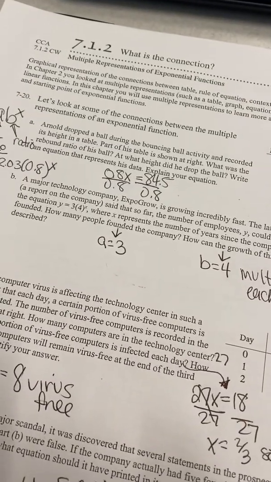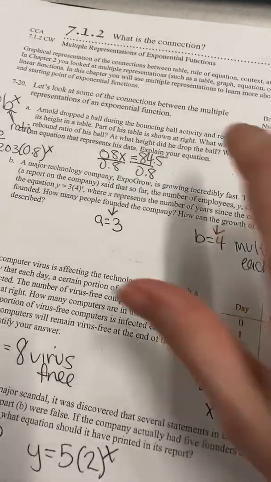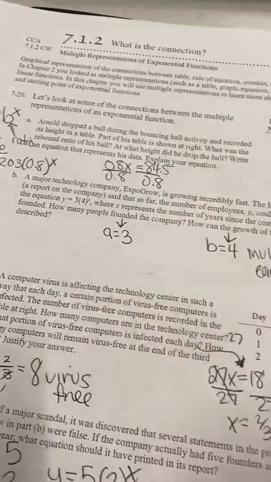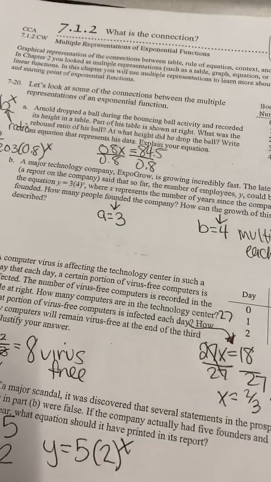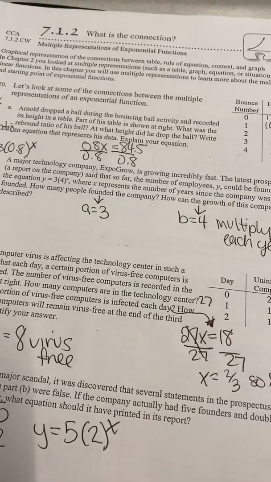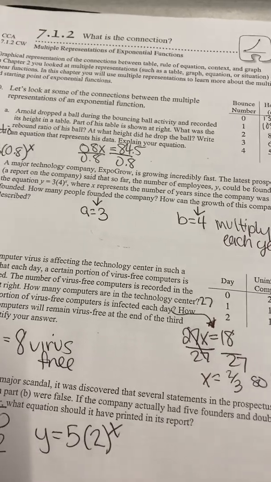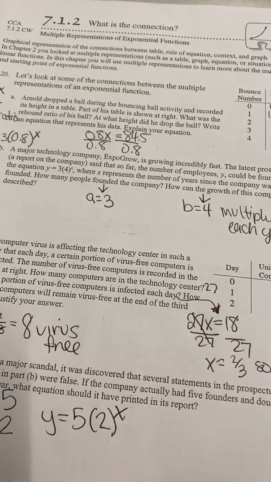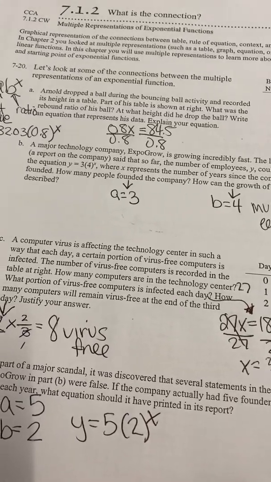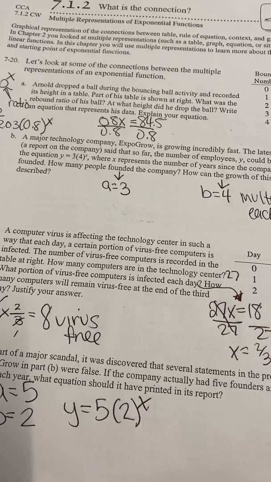Hi, today we are going to look at multiple representations of exponential functions. So it says graphical representation of the connections between table, rule or equation, context, and graph. In chapter 2, you looked at the multiple representations, such as table, graph, equation, or situation, of linear functions. In this chapter, we're going to look at it for exponential functions. So let's look at some of the connections between multiple representations of an exponential function.